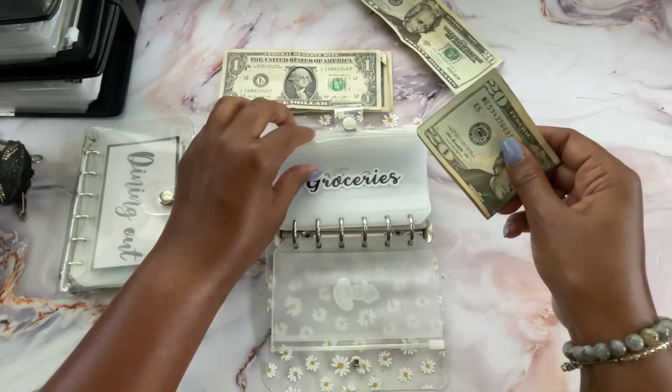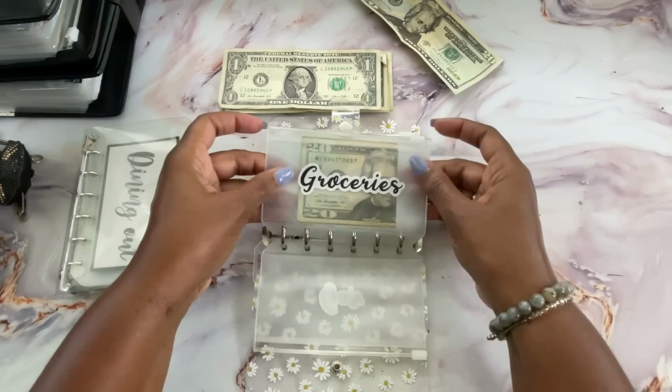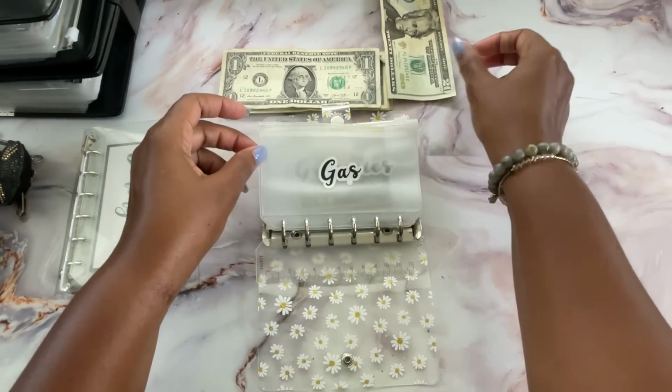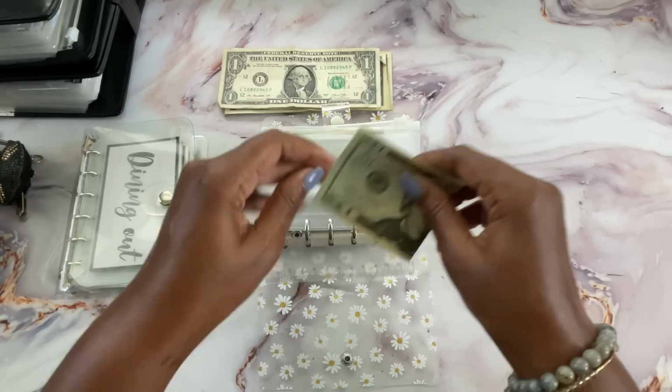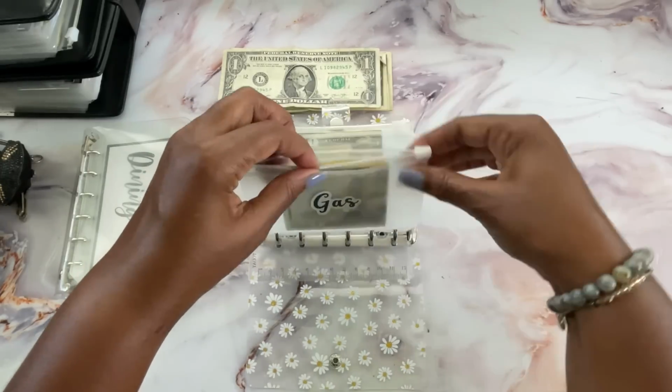You'd have to fold the bills in half, and then you put it down inside the grocery envelope and zip that up. And this would be your money that you would reach for when you go to the grocery store. Let's say for gas, you were putting $20 for your car, which is unreasonable right now because gas is so expensive. But let's just say you were putting $20. You would just stick that down in there and zip that up.